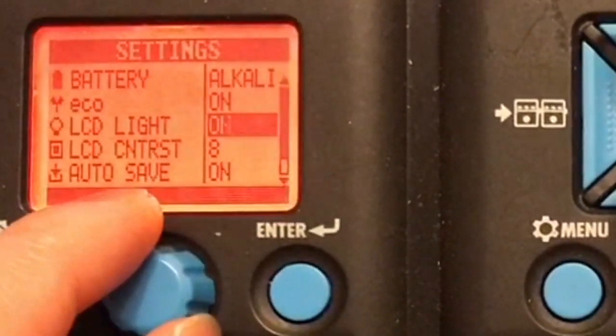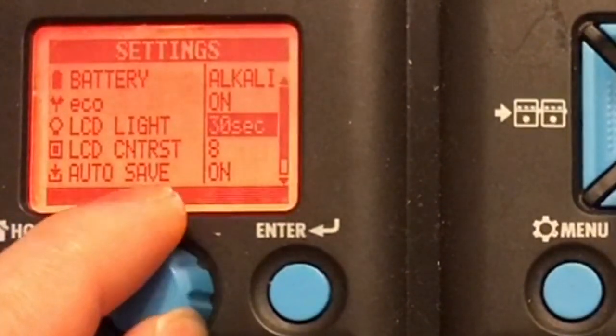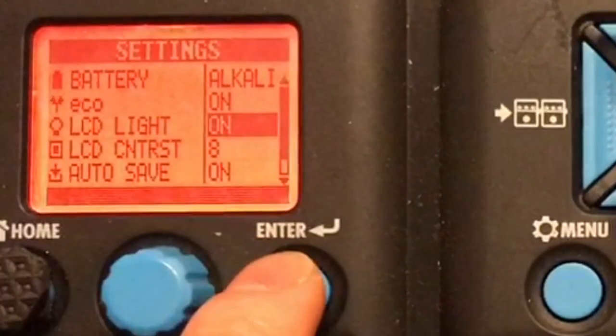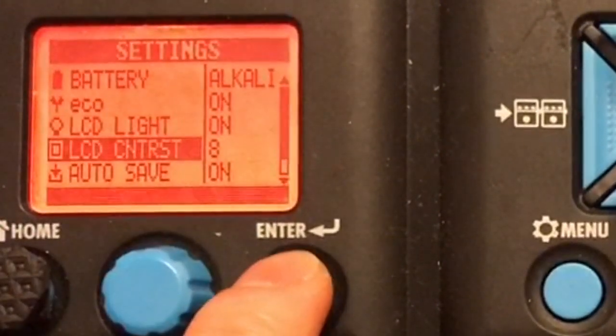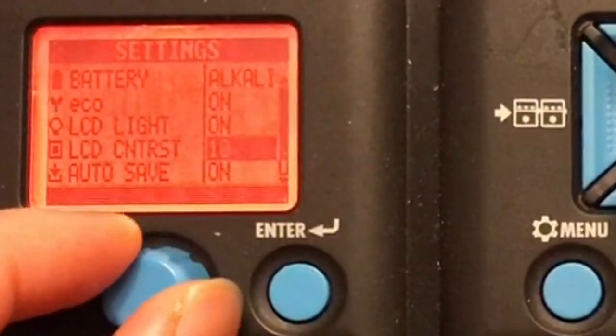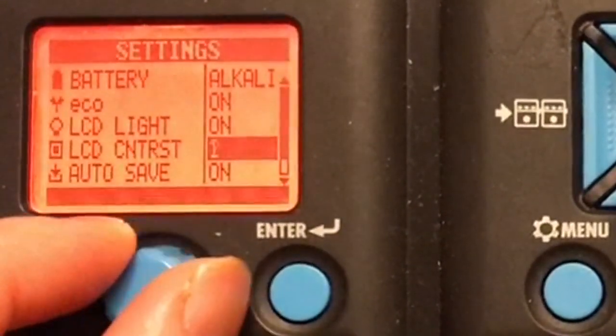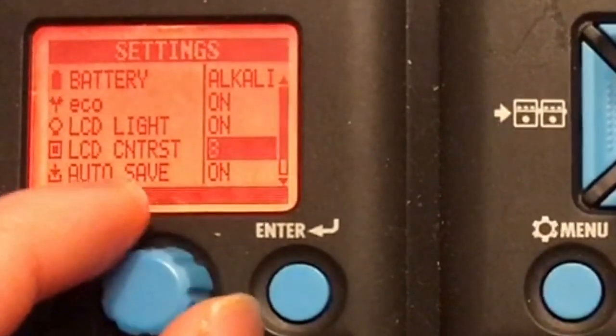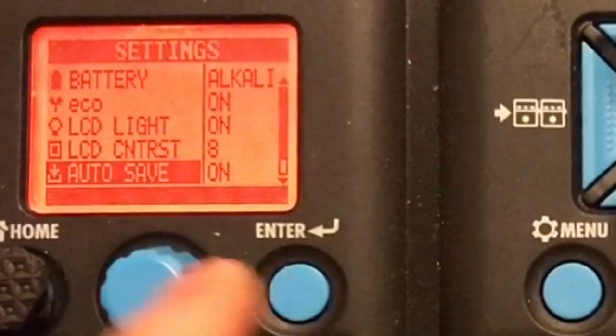I put it always on instead of a timed LCD light. You can adjust the contrast if it's too bright. So 8 is just enough for me.